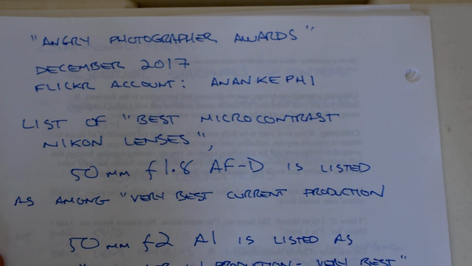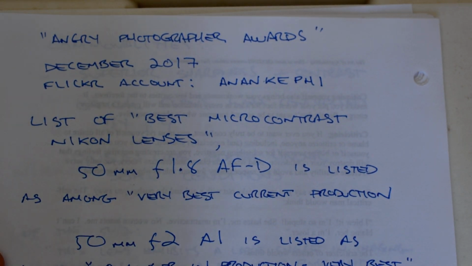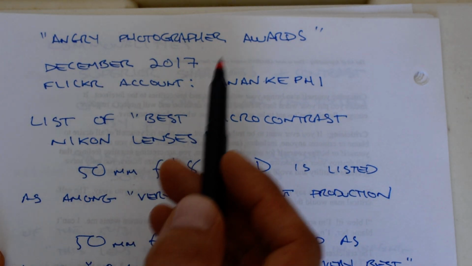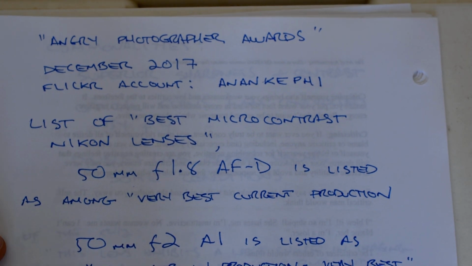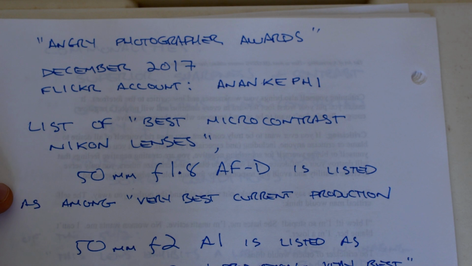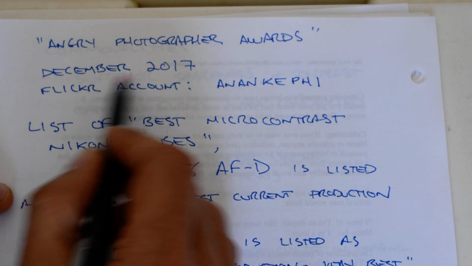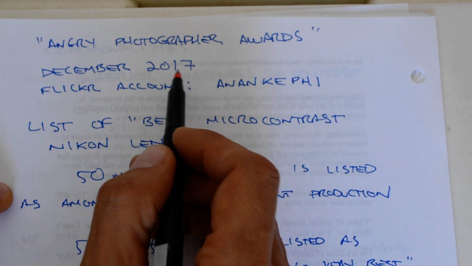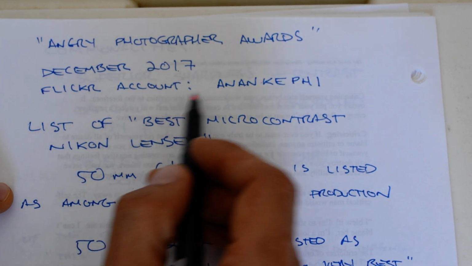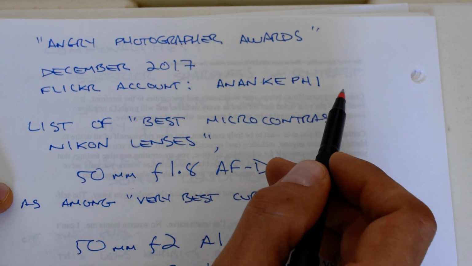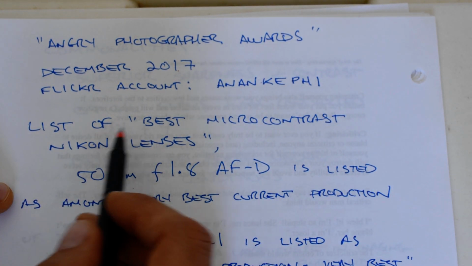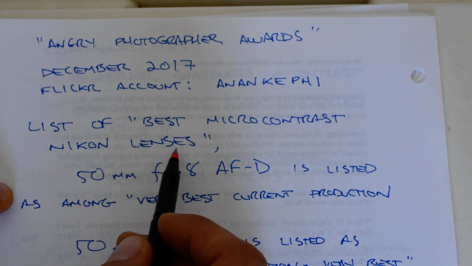Okay, so Angry Photographer Awards. If you are a fan of Ken Wheeler, the Angry Photographer, back in the good old days, he used to make videos about lenses, or about the lenses that we like to collect, the classic manual focus Nikkor lenses. And in December 2017, Ken published to his Flickr account, Anankephi, a list of the best micro-contrast Nikon lenses.